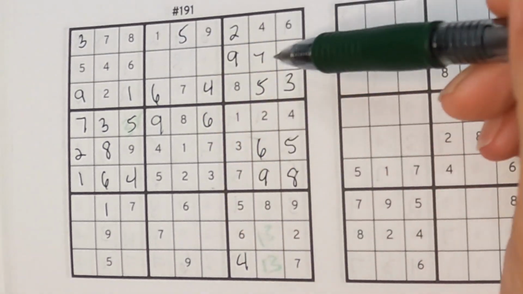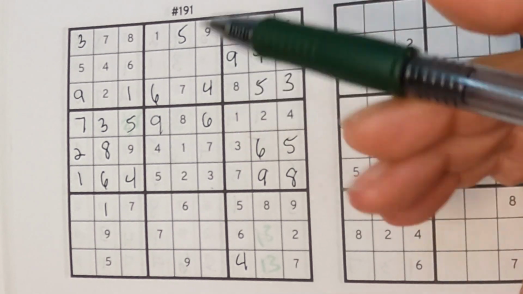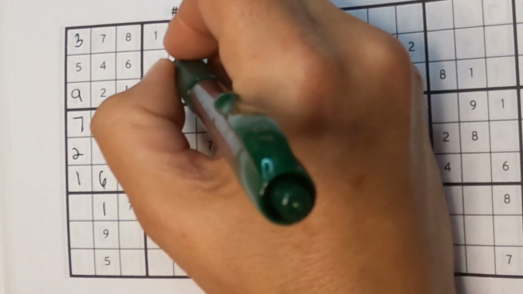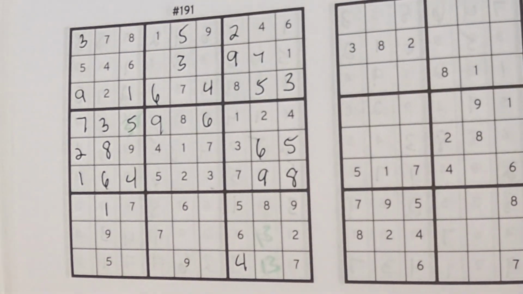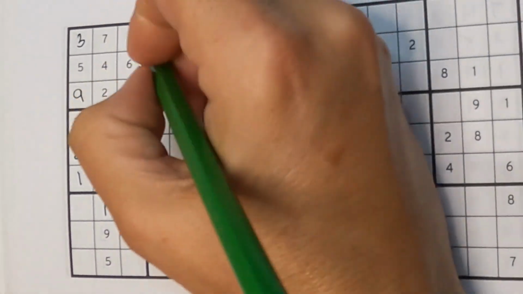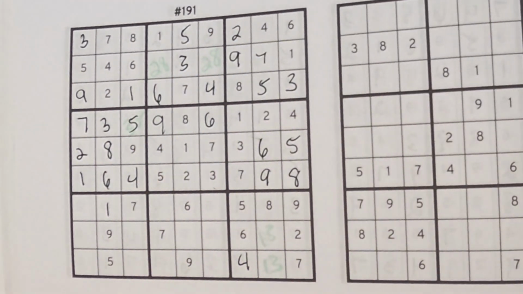For this box now, we're missing 2, 3, and 8. We've got 2 and 8 here, so this is our 3, but I don't see any other help. So 2, 8, 2, 8.